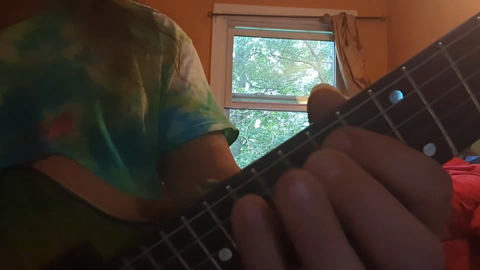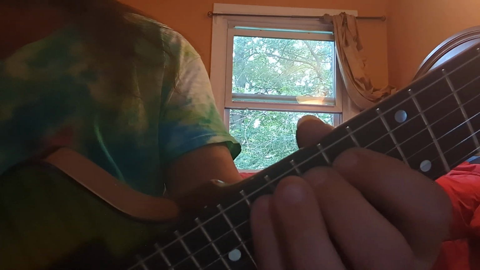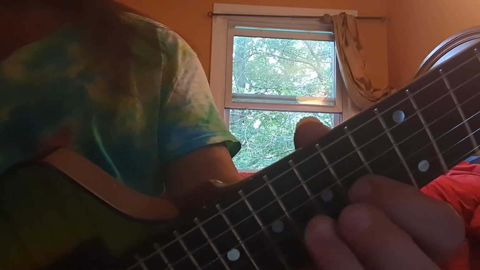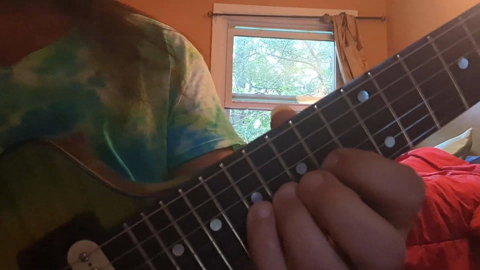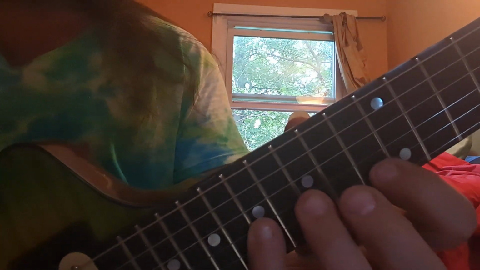F sharp, G, A, B, C, D. They're the same already, right? Same pattern already. F sharp, G, A, B, C, D. Half step here, whole step there. Half step here, whole step there. F sharp, G, A, B, C, D, E, F sharp, G, A, B, C. Those are the same, even those two. Now we go to the C and we repeat it again.